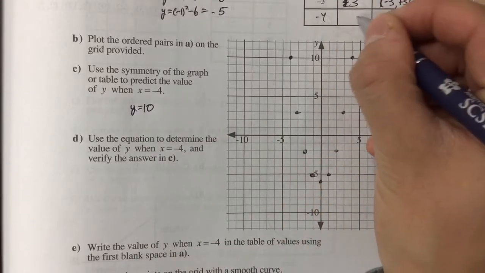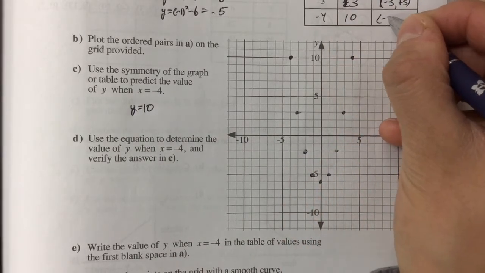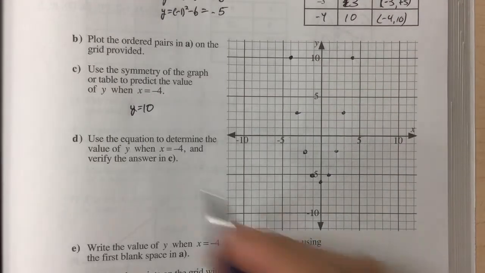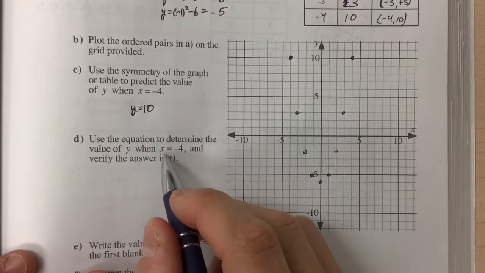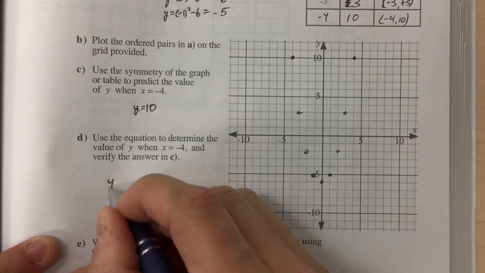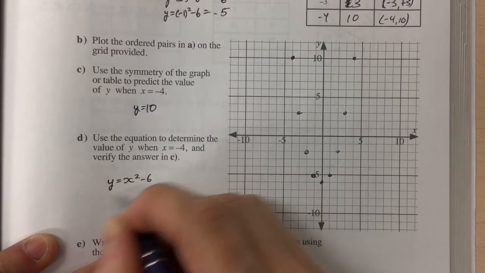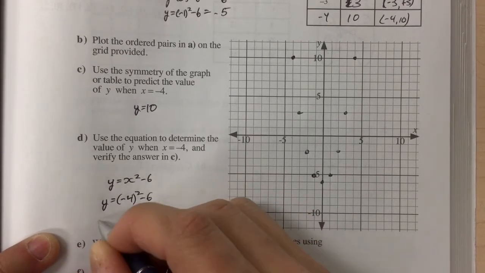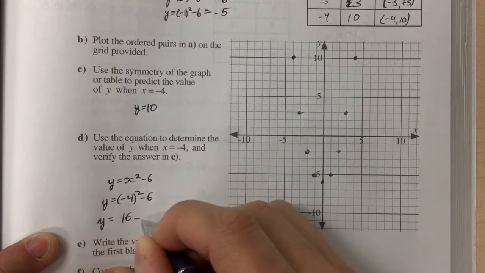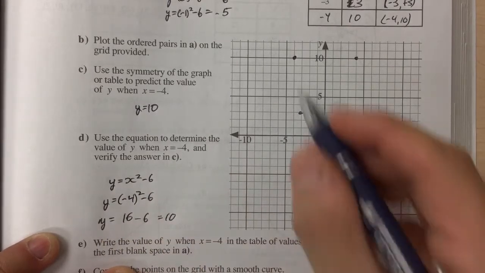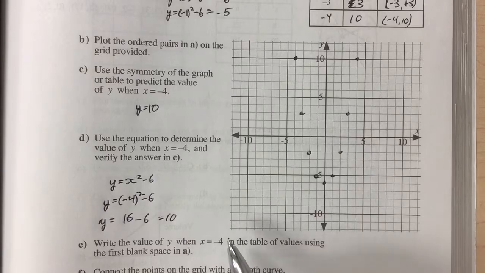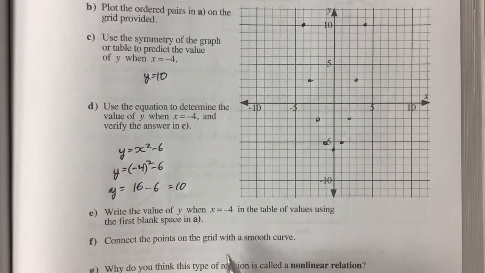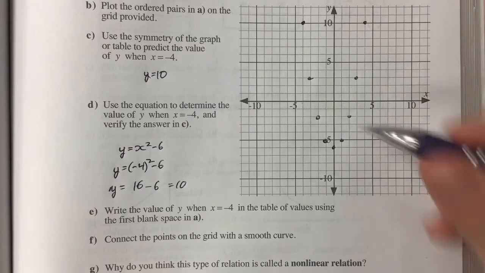And at negative 4, it's going to equal 10, and I'll say negative 4 and positive 10 on my table of values. Now I want to use the equation to determine the value of y when x is equal to negative 4. So y is equal to x squared minus 6. y is equal to (-4) squared minus 6. y is equal to 16 minus 6, which is equal to 10. And we already completed part E, but then we want to connect the points on the grid with a smooth curve.